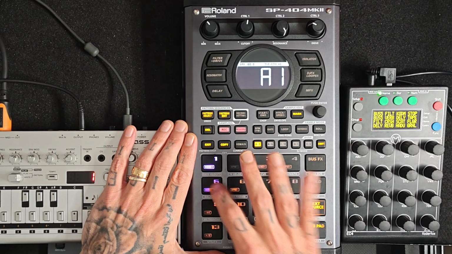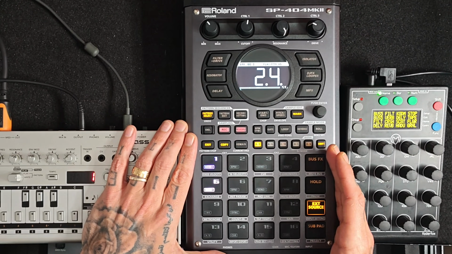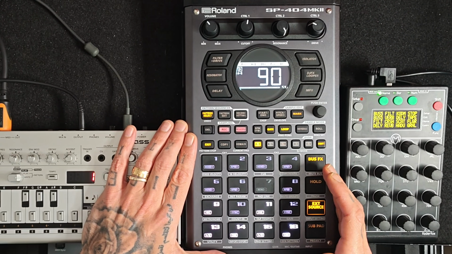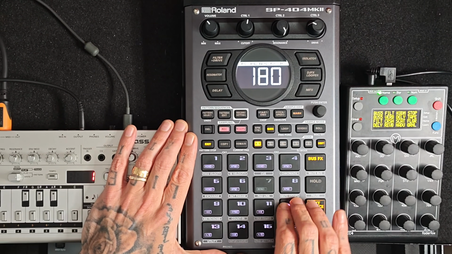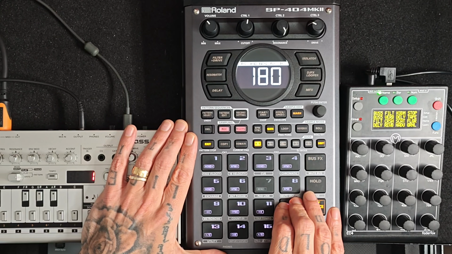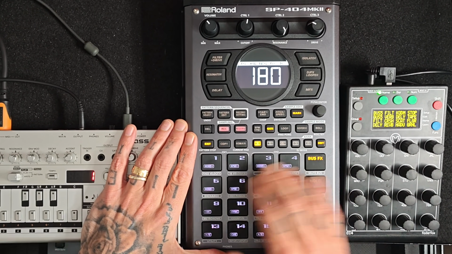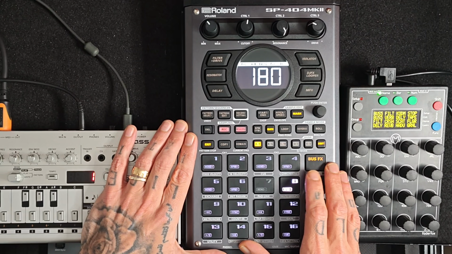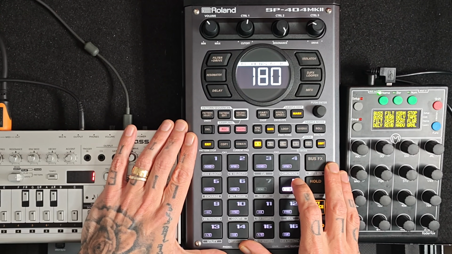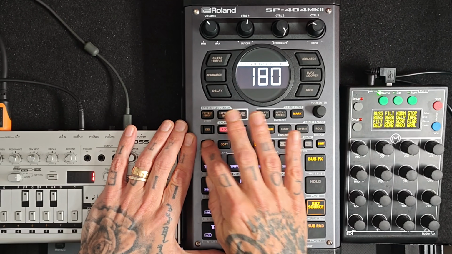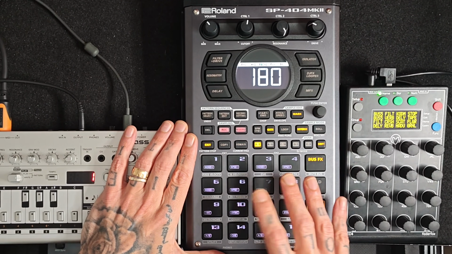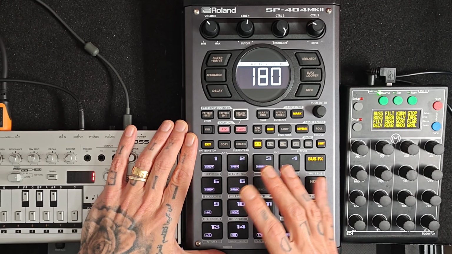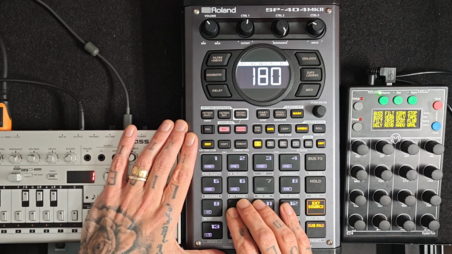The basic rhythm part is this one, and on top of that I've added some riffs, this one, and this one here. All these three riffs are coming from the same basic recording, which is this one.